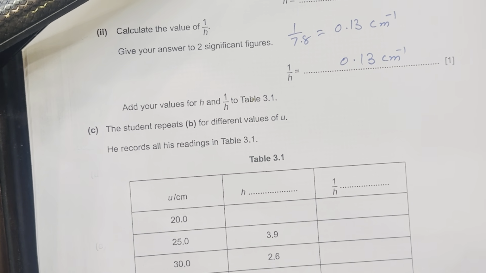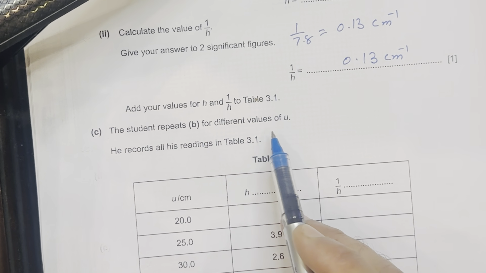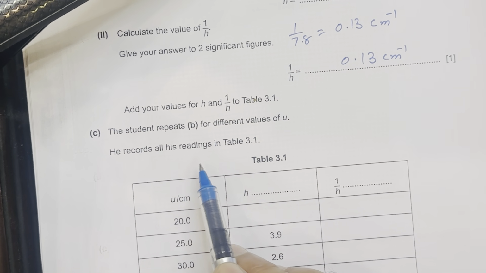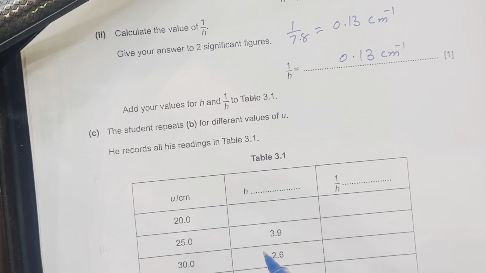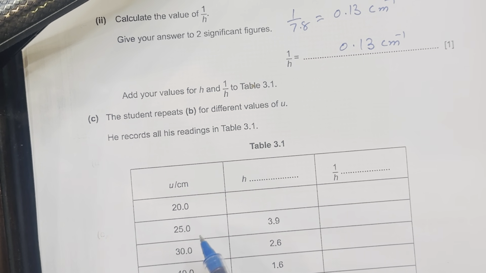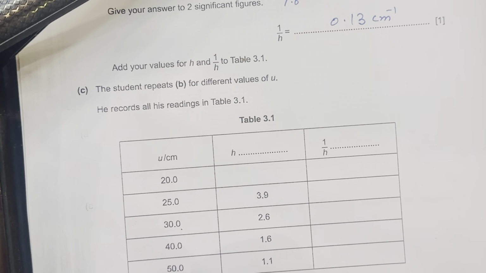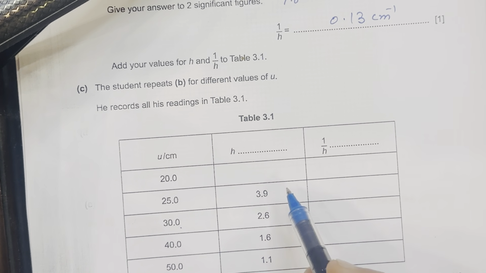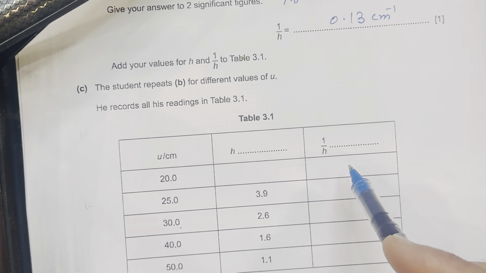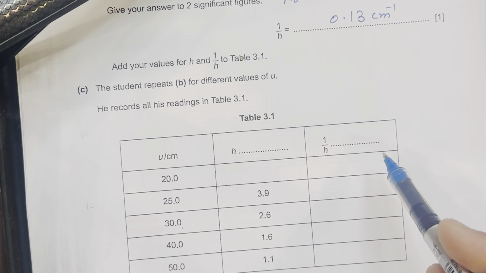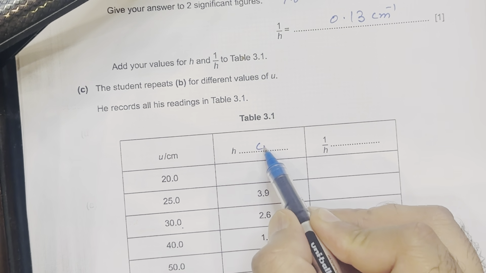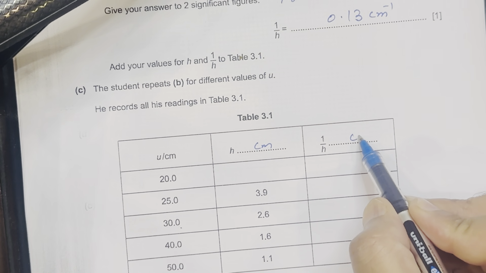The student repeats part B for different values of u. He records all his readings in table 3.1. u is equal to 20, 25, 30, 40 and 50. h is equal to 7.8, 3.9, 2.6, 1.6, 1.1. 1 over h is equal to, we need to find this. So we're going to write over here, the unit of h is centimeter, so 1 over h is cm minus 1.